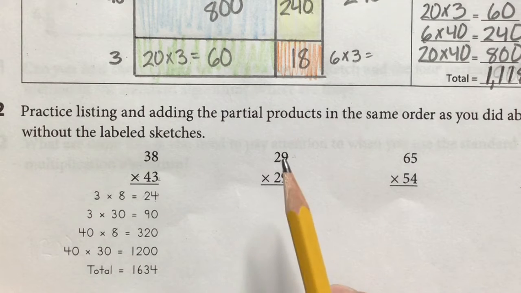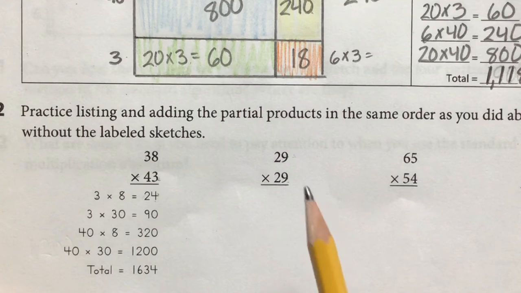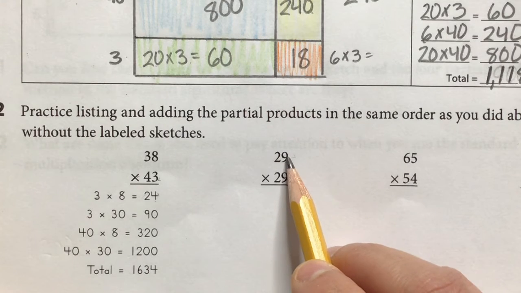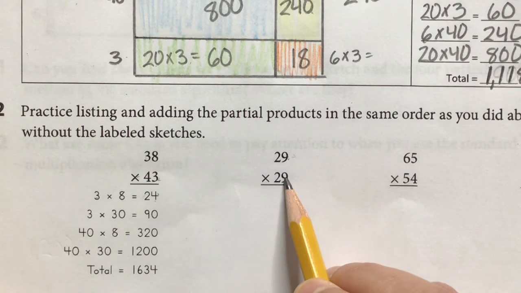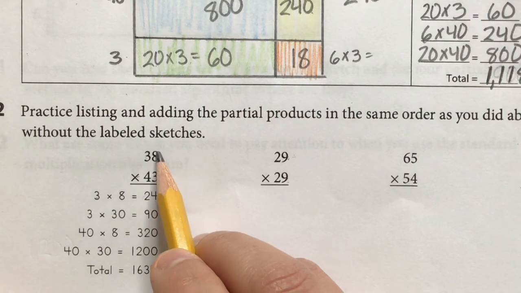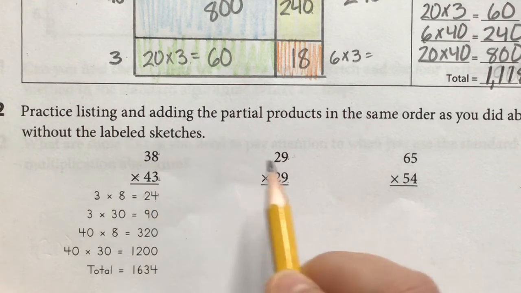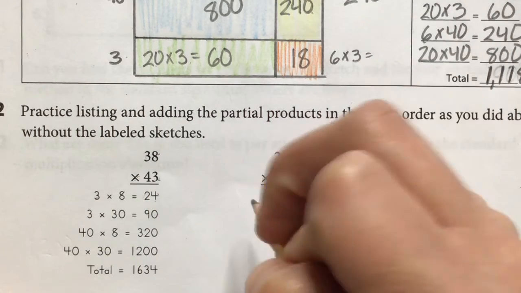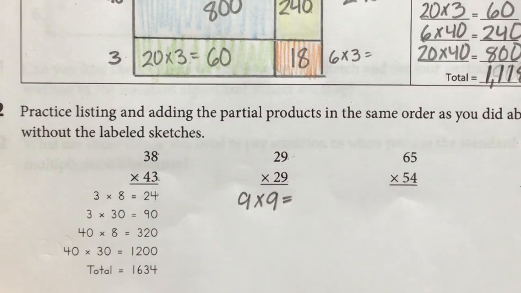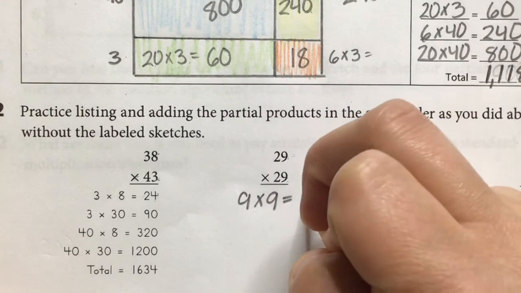I'm going to start with 29 times 29. So I know that the first partial product is the ones. It's going to be the 9 times 9. And you can see that in this example. The first partial product is 8 times 3. So I'm going to first list 9 times 9. 9 times 9 is 81.